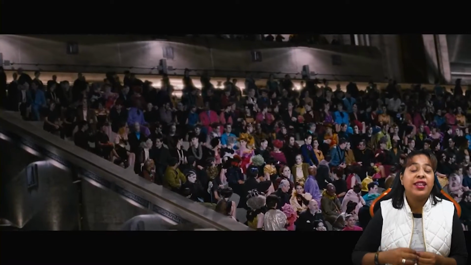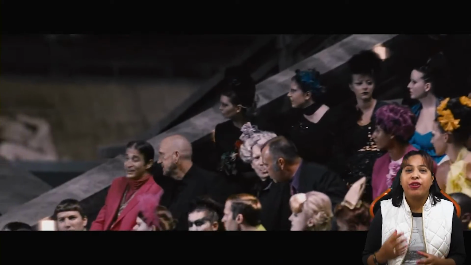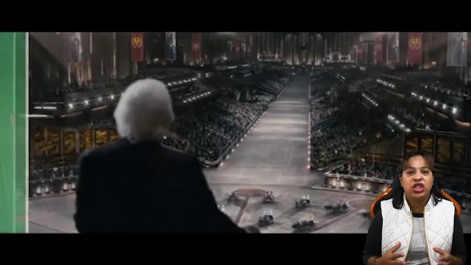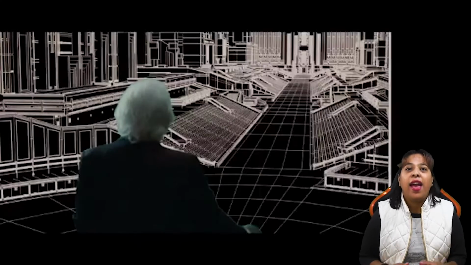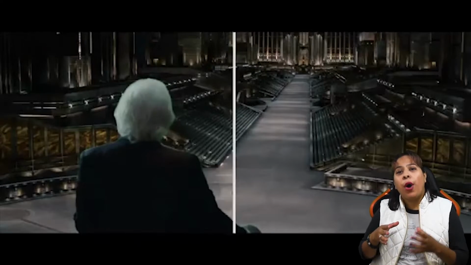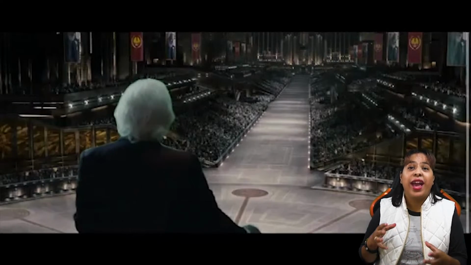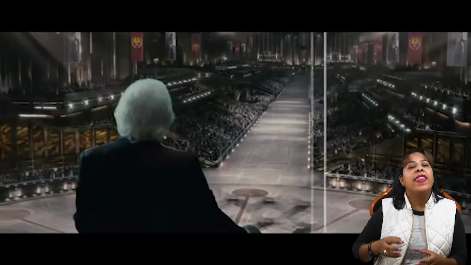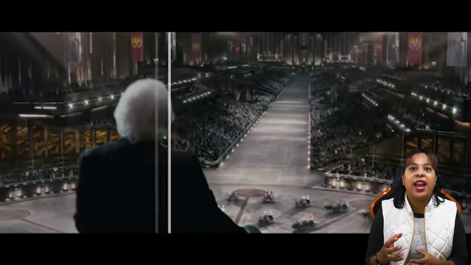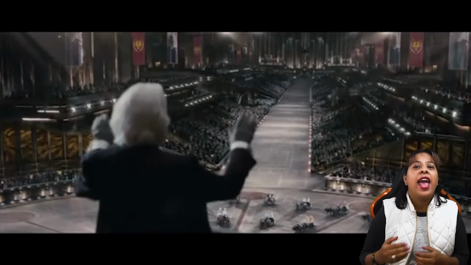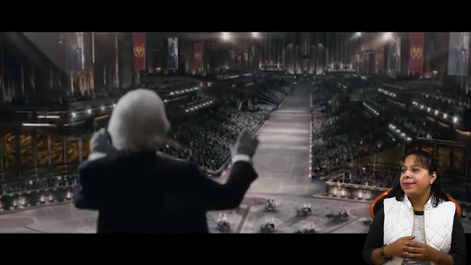To create the dynamic look of this dystopian world, hidden extensions of sets were built using green screens and digital set building. That means that they would partially build part of the set to create the look of the capital, and then digitally enhance it or extend the set in post-production.